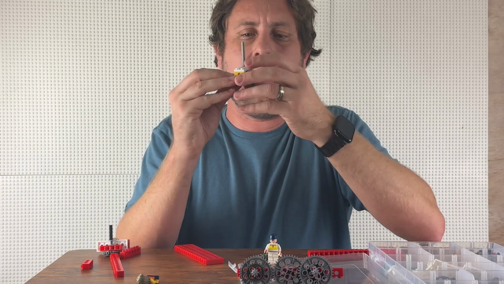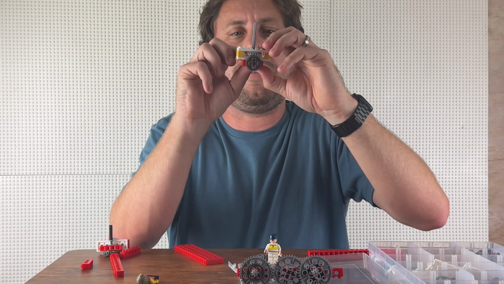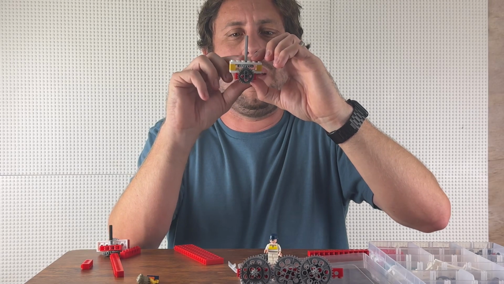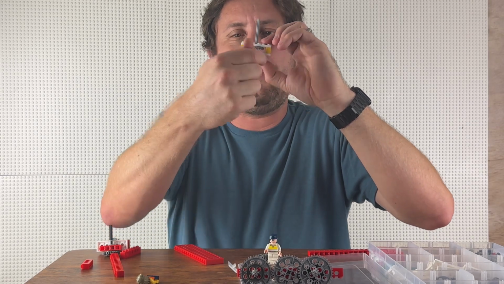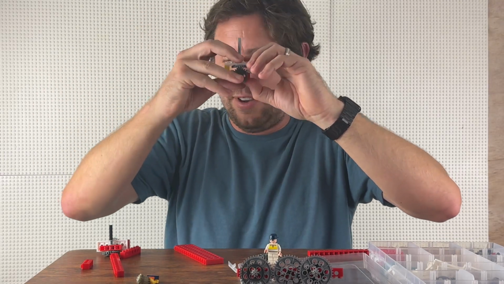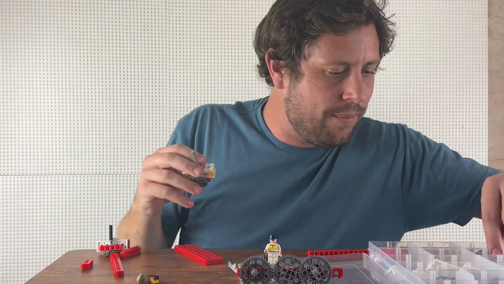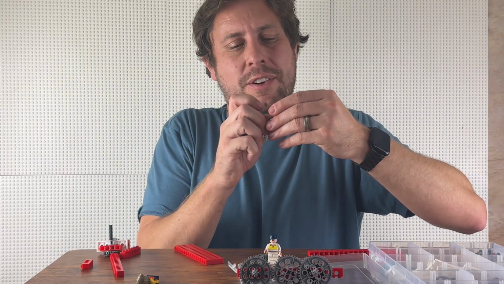And then we can see if our medium-sized gear and our crown gear are connected. Ooh, and they definitely are. Okay, so you can see how this gear is spinning this way and the crown gear is spinning this way. We have connected two gears that are perpendicular to each other.